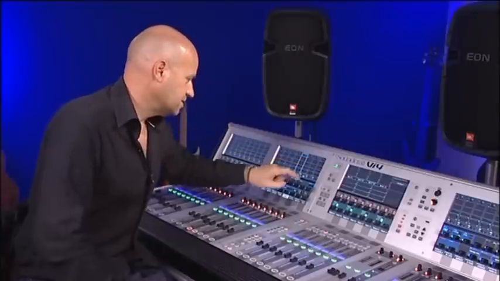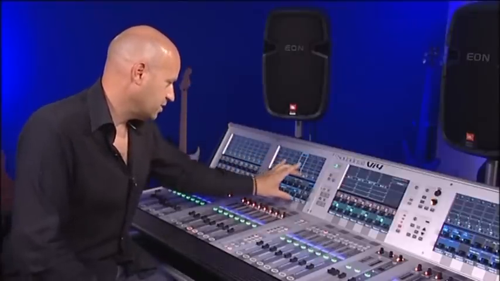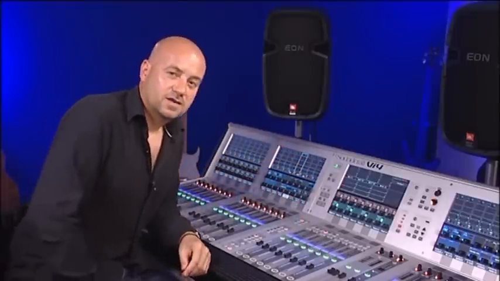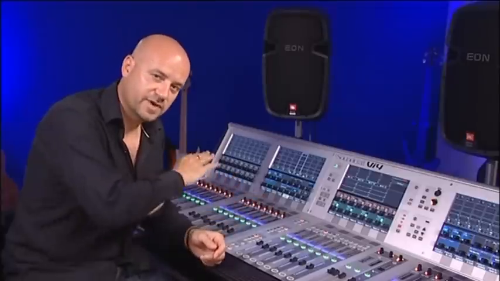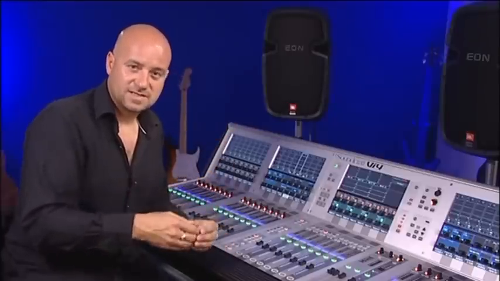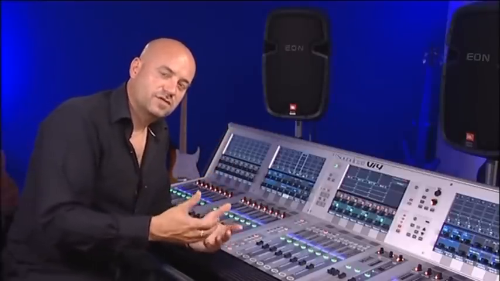So let's exit the patching and pairing option, and we're back to our overview here, which has been selected at the top. So now we've seen how we can patch inputs from the stage box or the local rack or from a MADI recorder to any of the inputs on the control surface, and how to make stereo pairs with adjacent channels or stacking channels vertically. So let's now have a look at how we do that for the outputs.